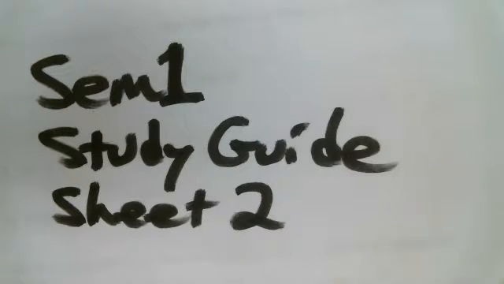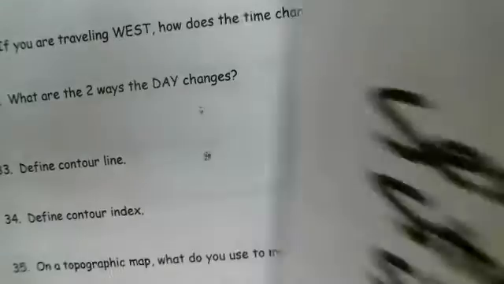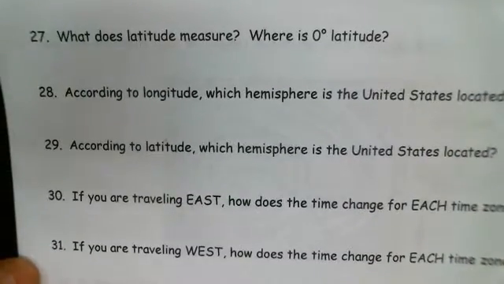The second sheet for the study guide for the semester 1 exam. Starting off with question number 27.